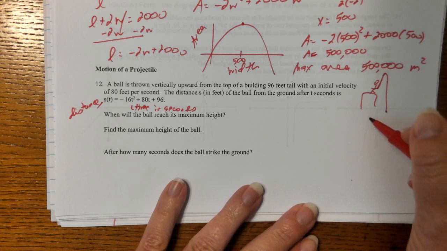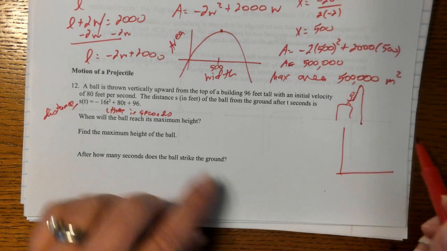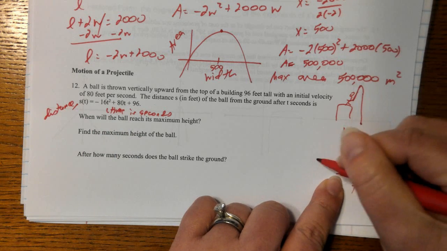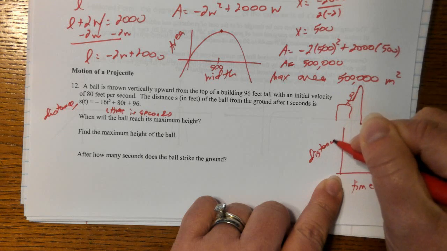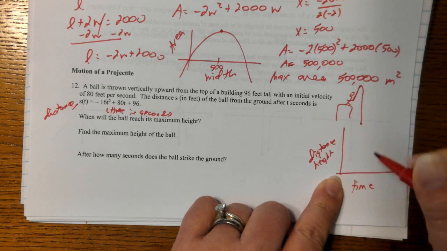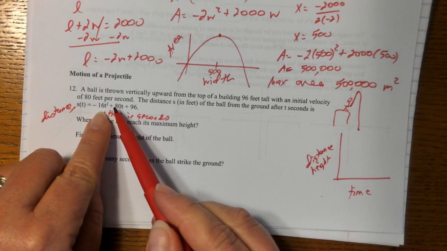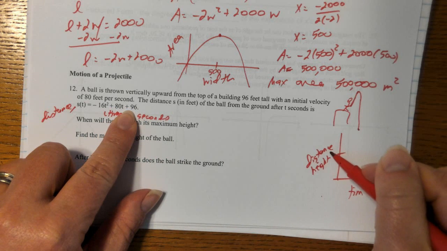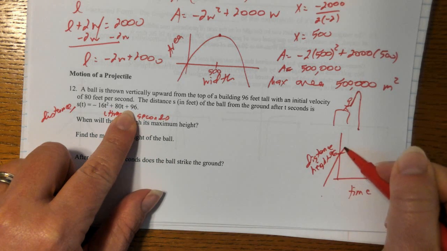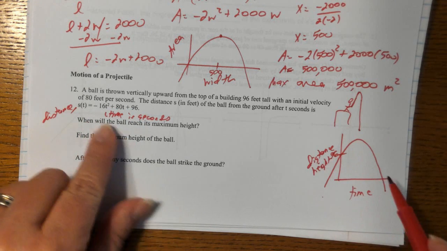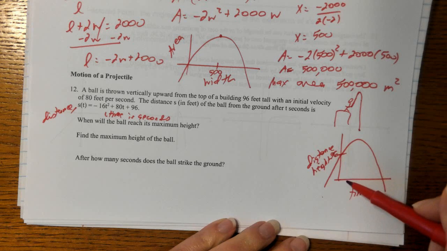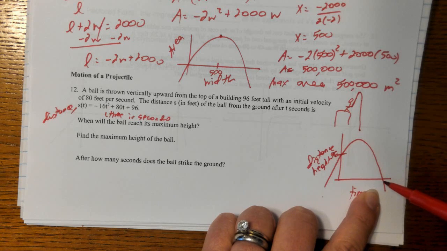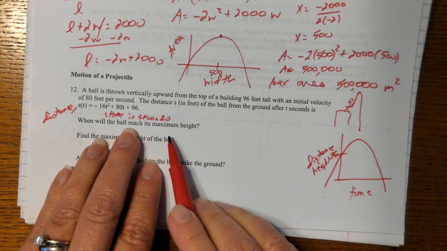Okay, so on my graph here, where I usually have x's, they have t's, and they told us t is for time. So as time goes by, we're tracking the distance or the height of the ball. Okay. Now notice this is in the ax squared plus bx plus c form, and our c value is 96. So I know this parabola will hit 96. I know it's a frowning parabola because the a value is negative. So at first, the first couple seconds, the ball goes higher, and then as time goes by, the ball eventually falls back down. Okay? They want to know, when will the ball reach its maximum height?